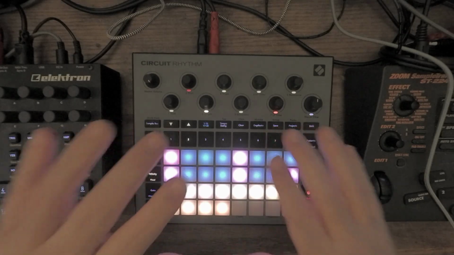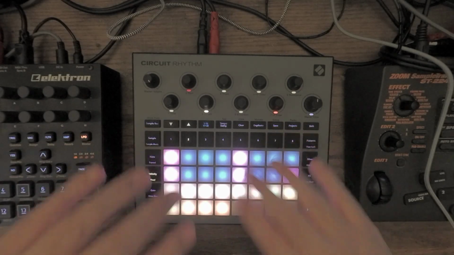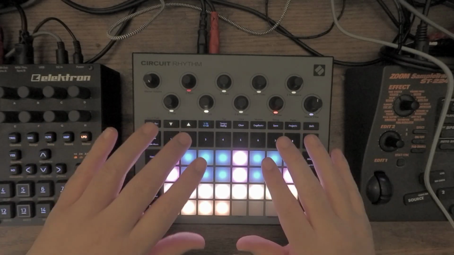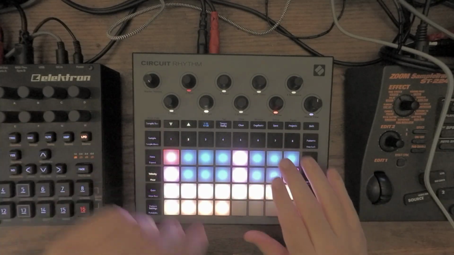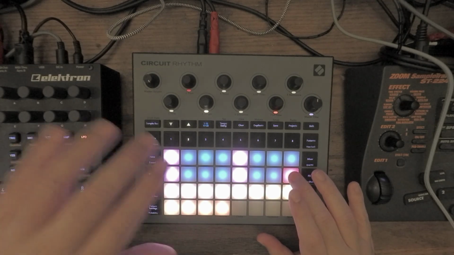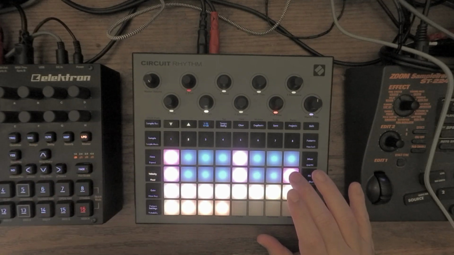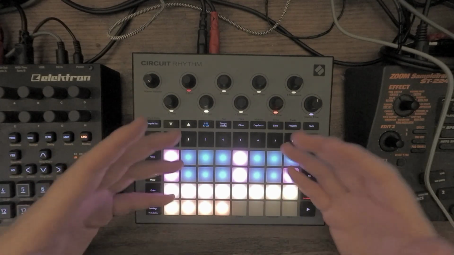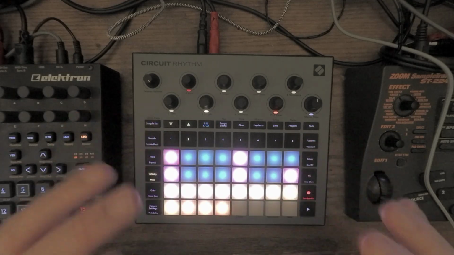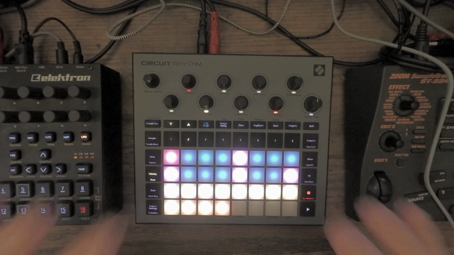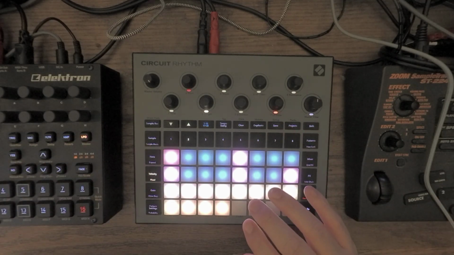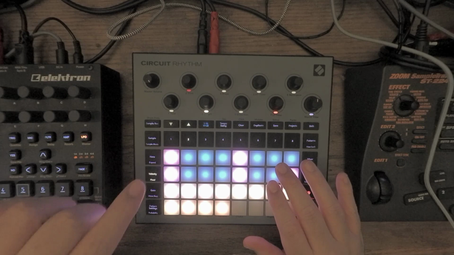So again, it's important to keep in mind that if you just want something to happen on one step, then you need to edit the next step as well. So if I want to close the filter on one step, then I need to remember to open it back up on the next one. Again, the rhythm only cares about what the current value is. So if you want it to go back to where it was before, you need to tell it where it was and tell it to go back there.